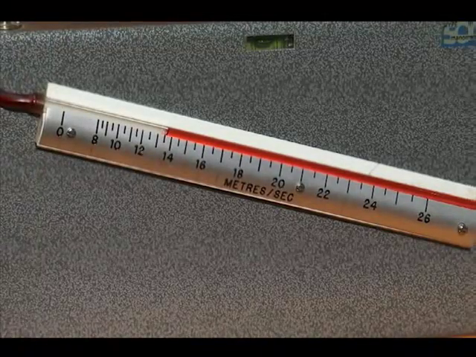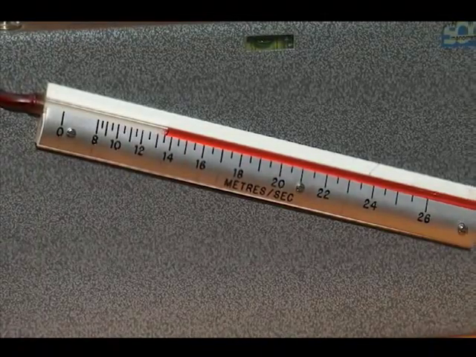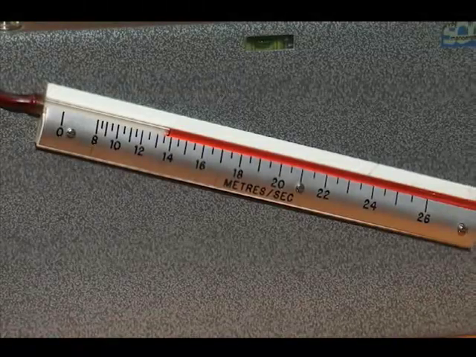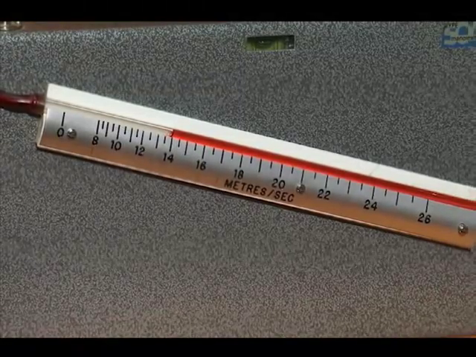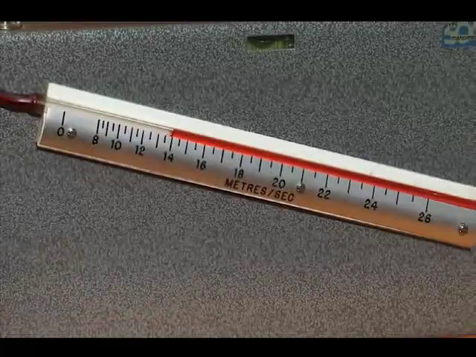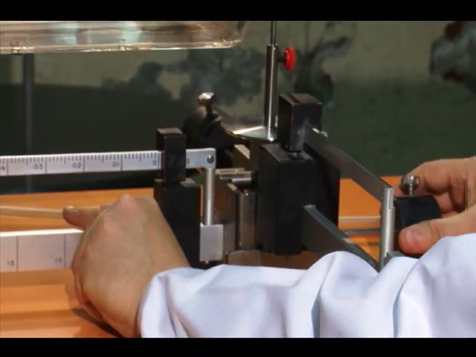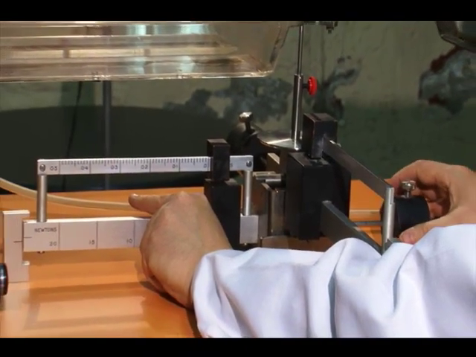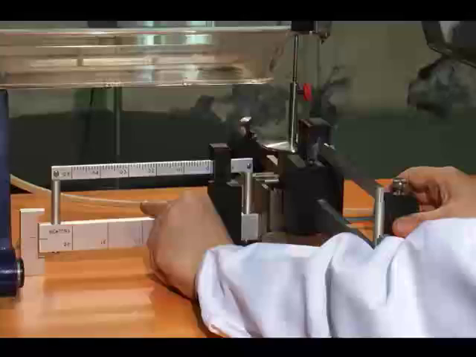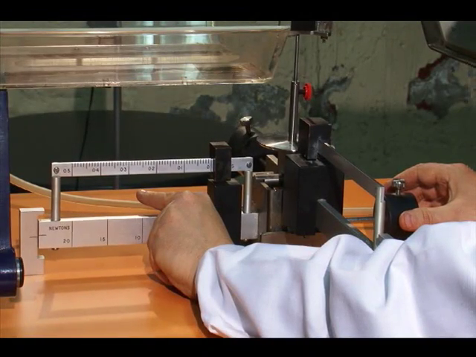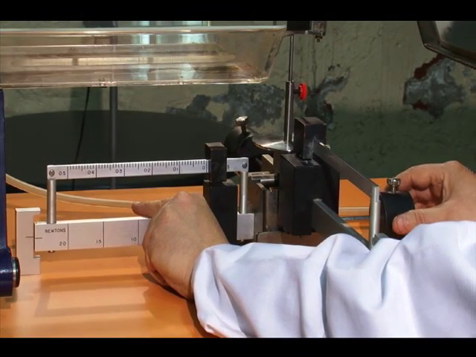4 equally spaced static orifices connected to the manifold minimize the possibility of interference effects from a model mounted in the test section. The wind tunnel is equipped with a 2-component aerodynamic balance that measures both the lift and the drag components of the forces exerted on the model under testing.